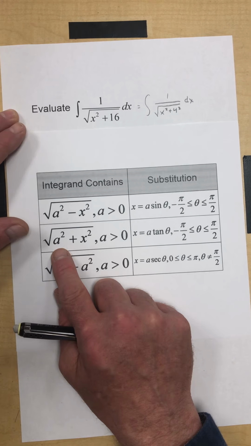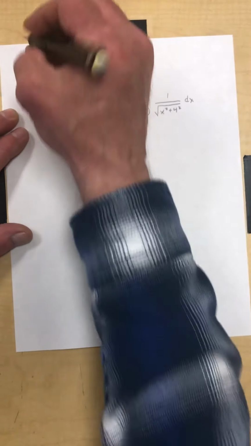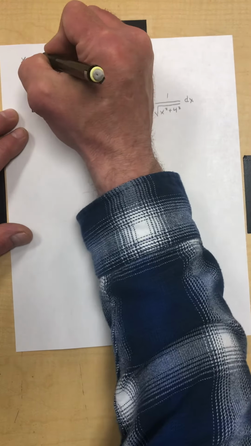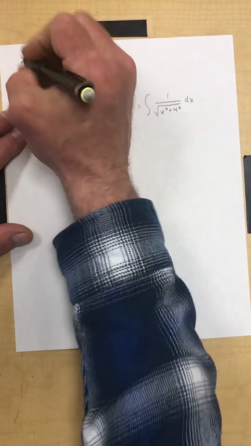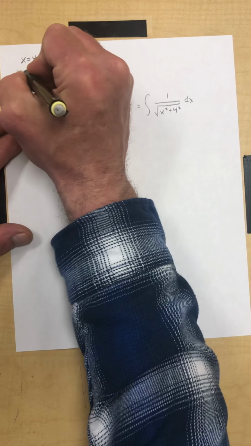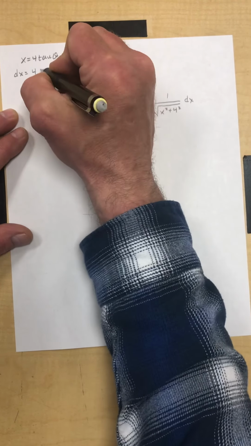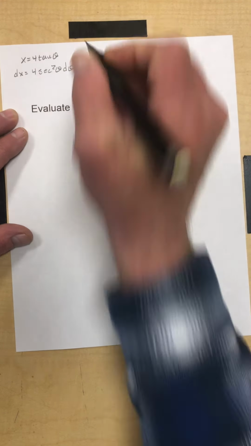Same situation, doesn't make any difference. So we have to use a, which is 4, times tangent of theta. So x is going to be 4 times the tangent of theta. When I take the derivative, dx, 4 is a constant multiplier, and the derivative of tangent theta is secant squared theta d theta.